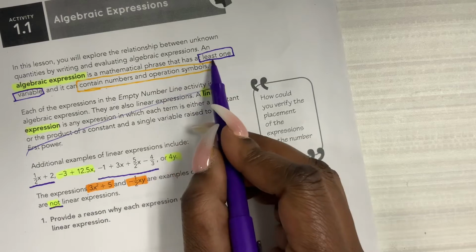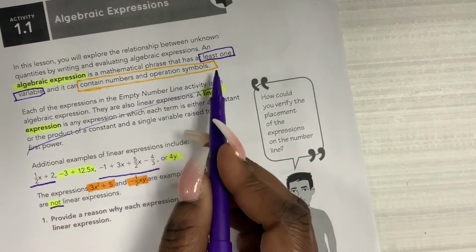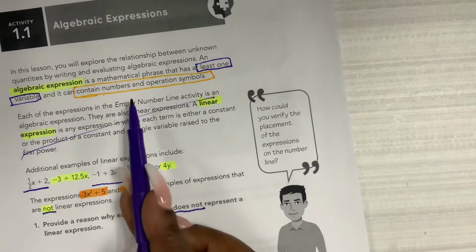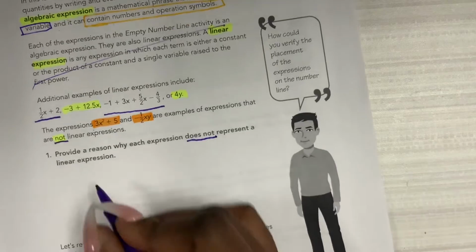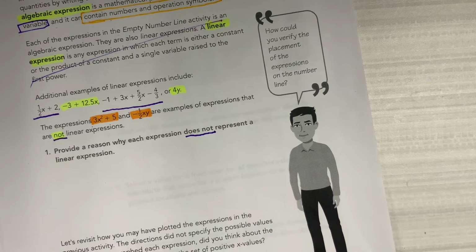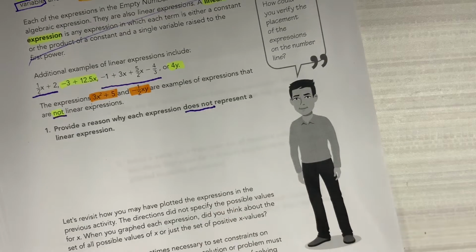It's a mathematical phrase that has at least one variable and it can contain numbers and operation symbols. So tell me why these two expressions do not fit the definition. Write your answer here, and then we're going to pause and talk about it in a minute. And then we'll continue this lesson after that. But you can go ahead and pause the video right now so that you can answer that question. And then I will go over it with you, and then we're going to continue.